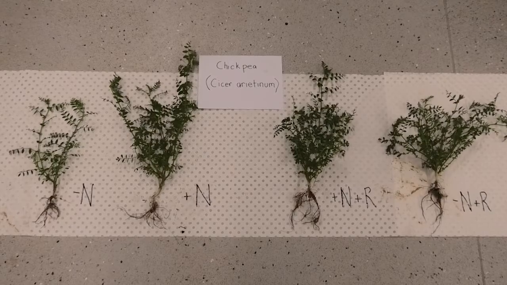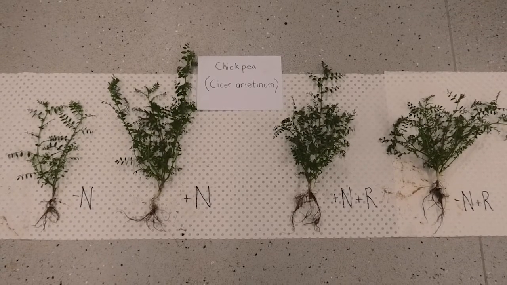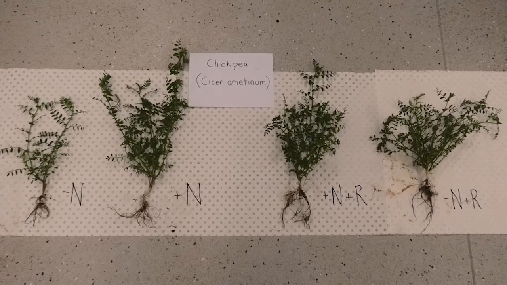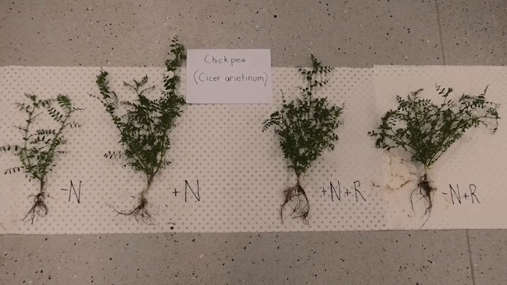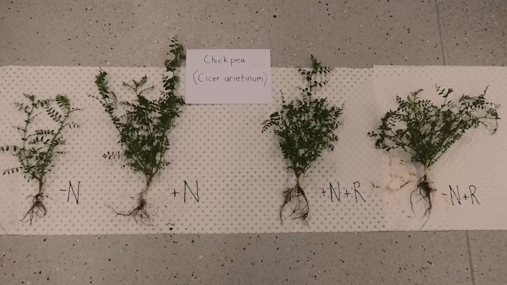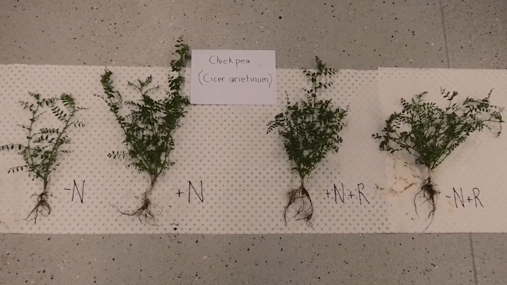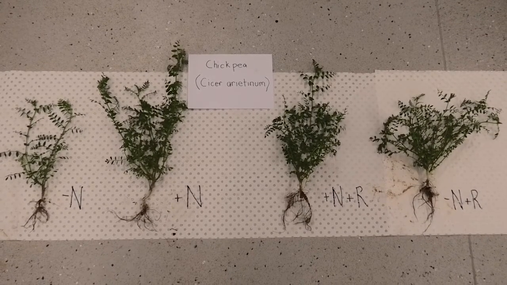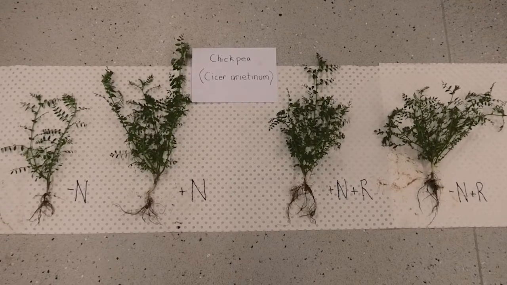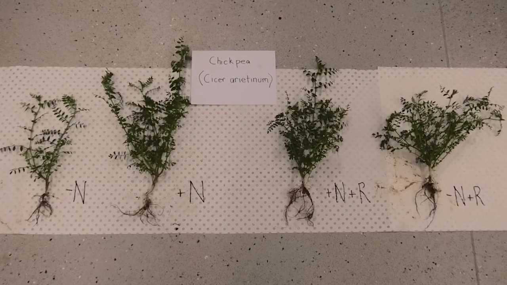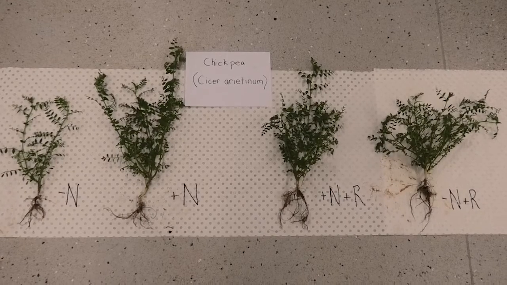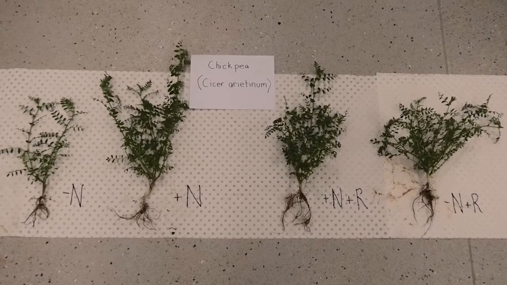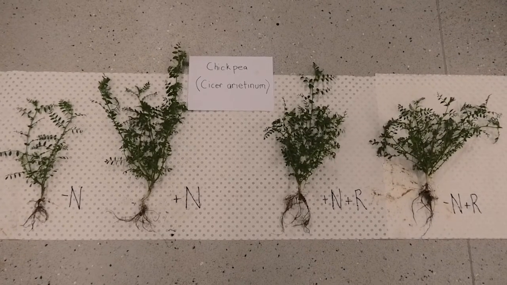We also had some chickpea growing out there at John Pye, Cicer arietinum, and as you can see we've got the same treatments: minus N, plus N, plus N plus R, minus N plus R. And if you look across the whole range of treatments there, you can see there's a big kick, it would appear, from adding nitrogen to the plants there. From the minus N to the plus N we get a kick, and then as we move further along, the plus N plus R to the minus N plus R, there seems to be fairly similar production, as you can see there. So not a lot of difference.